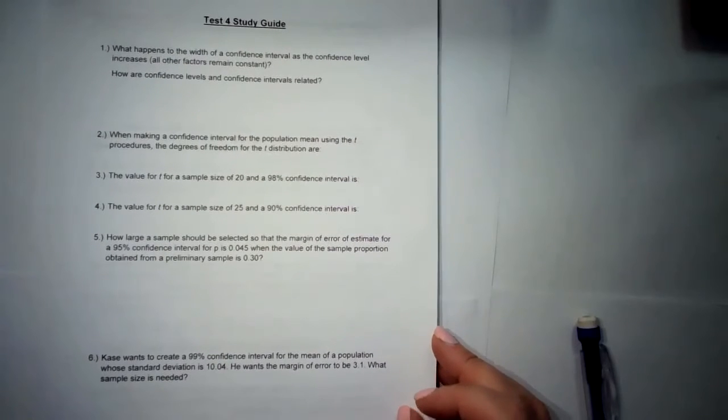All right. Are we ready for chapter 8? Okay. Let's start back at the beginning. So clear our mind. We're in a different situation now. Okay. So number 1.